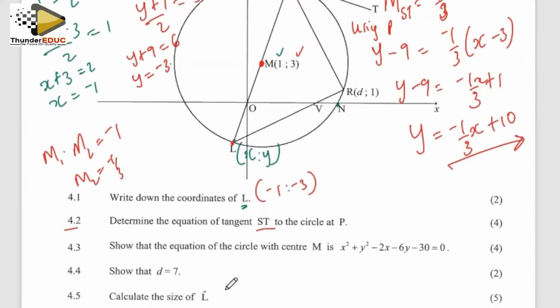All right, then 4.3, can we show that this equation of the circle is given as this? So we have the equation, we just have to move towards that. So we have the center coordinates, which is beautiful. What is missing is just the radius. So let's calculate the radius.